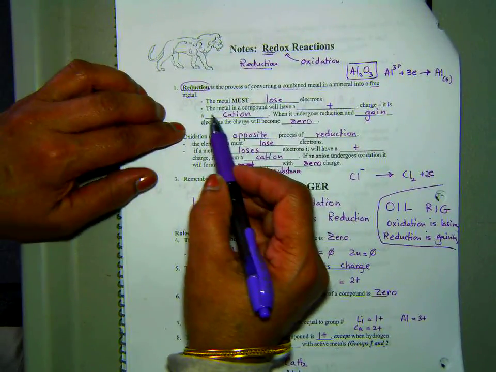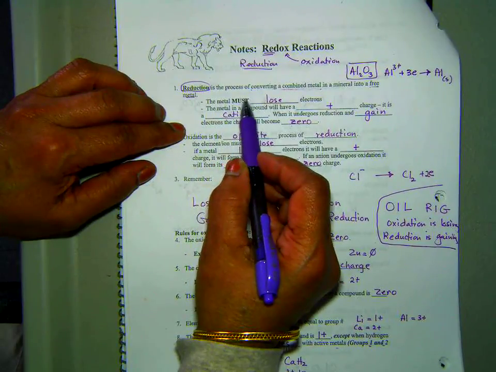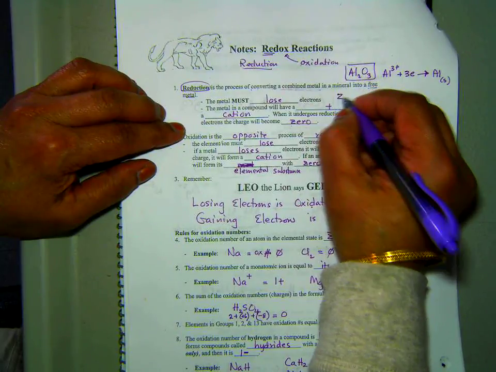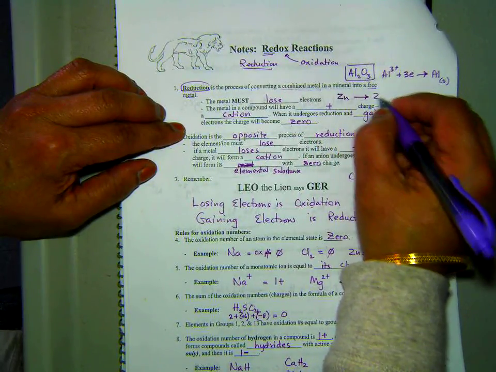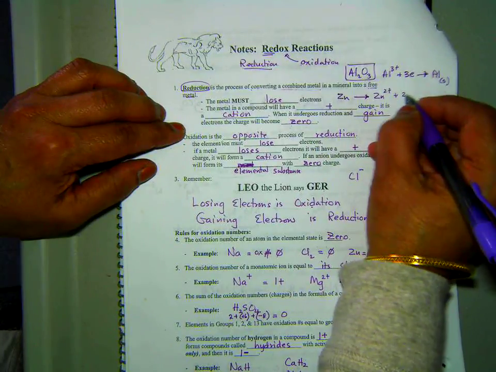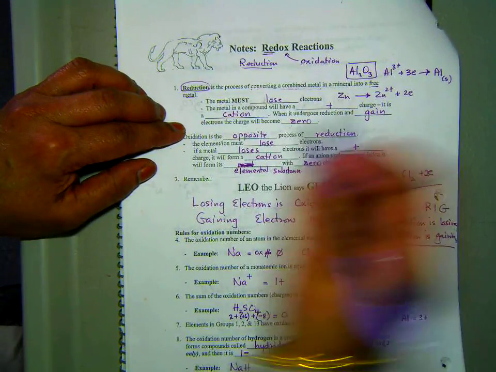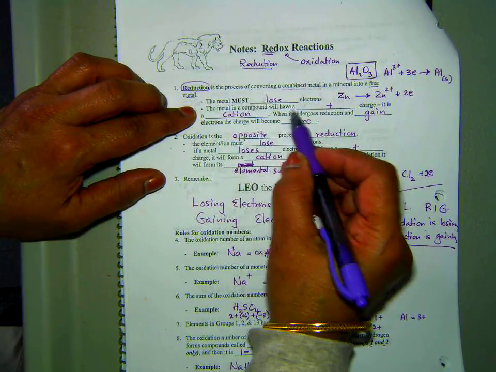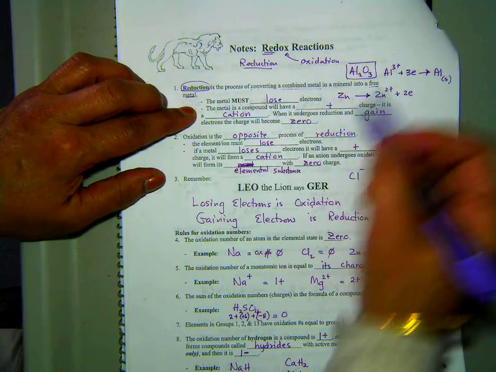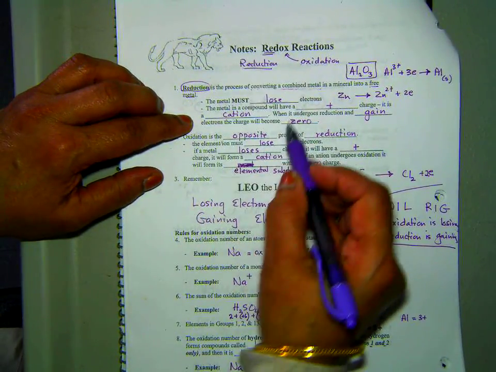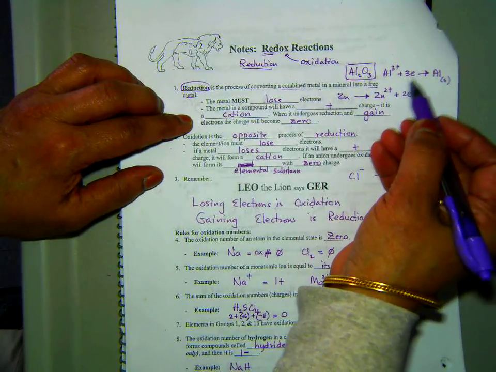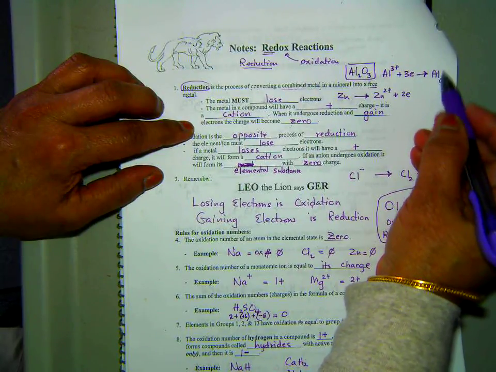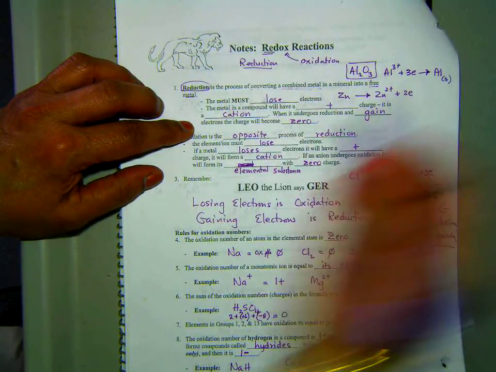So we know a pure metal generally loses electrons, right? Zinc always makes zinc 2+, and 2 electrons are given off. But if the metal is in a compound, just like here, it will have a positive charge like 3+ here. It is a cation. When it undergoes reduction and gains electrons, it will become 0 charge. Aluminum here is the metal which has a 0 charge. That's what this part means.